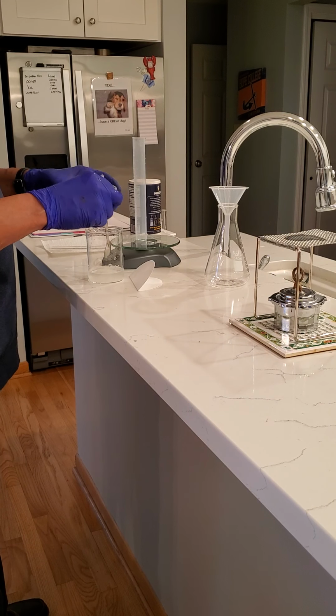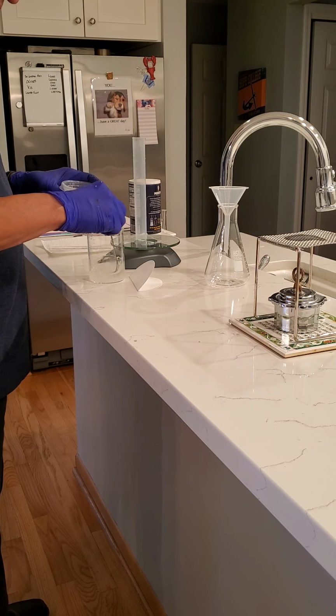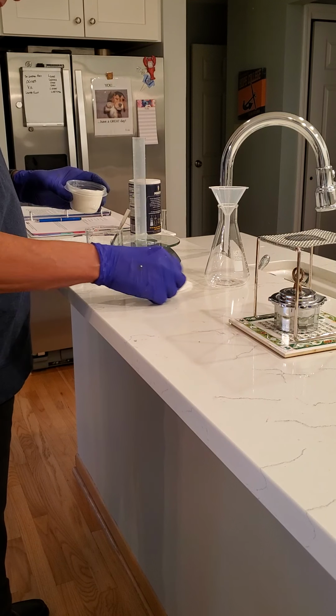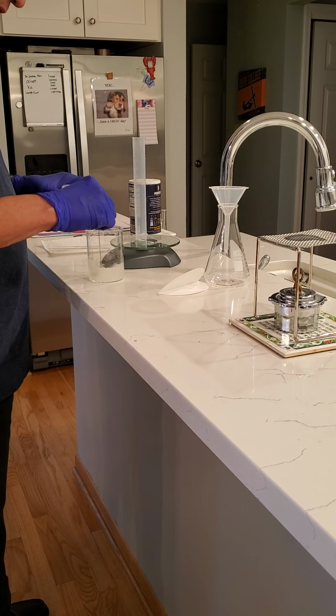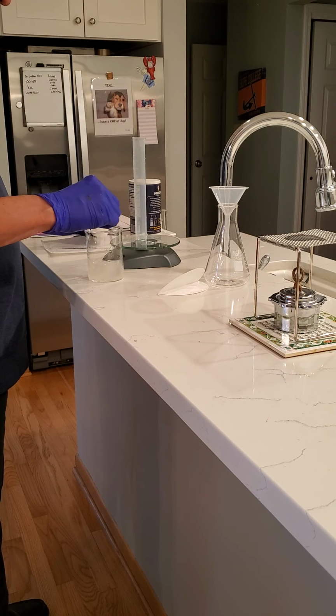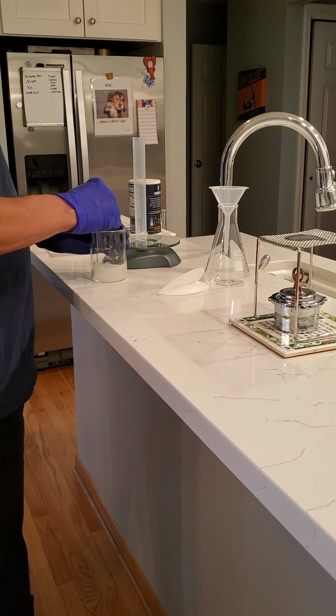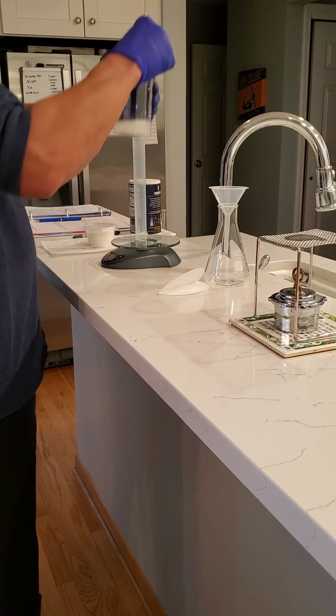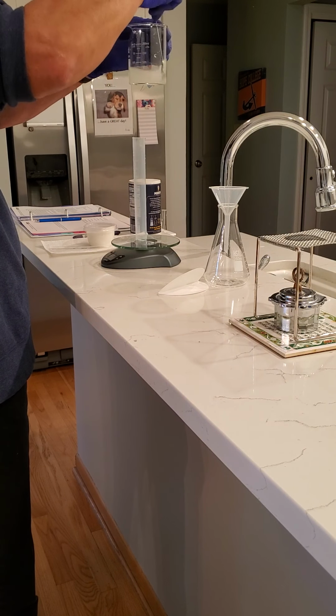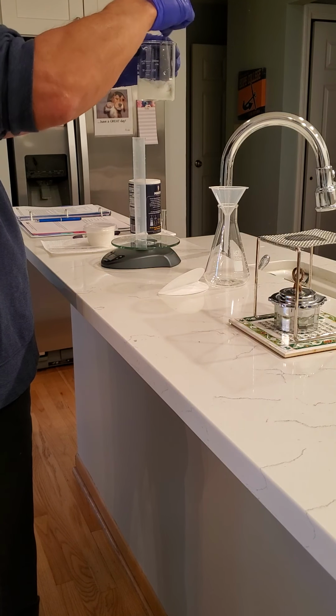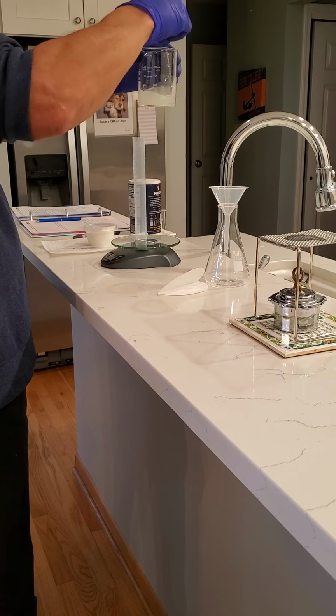So let's just start adding salt until it no longer dissolves. Let's keep stirring that.